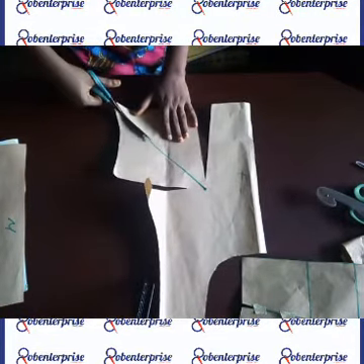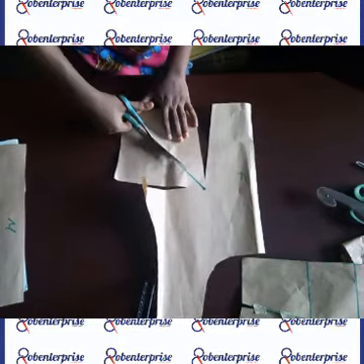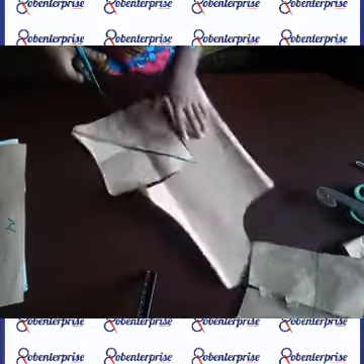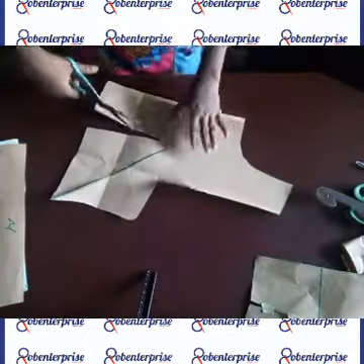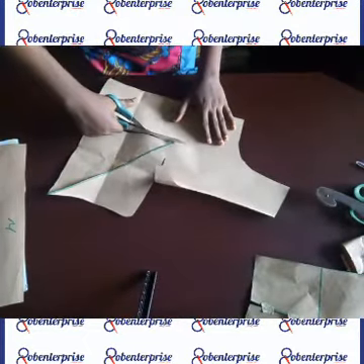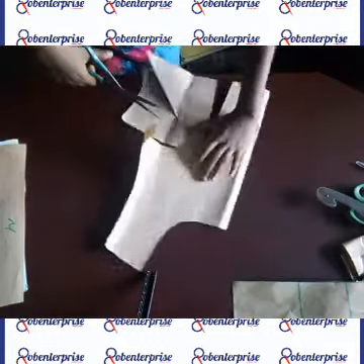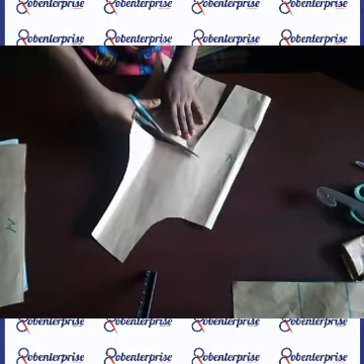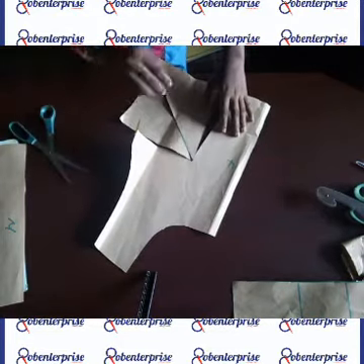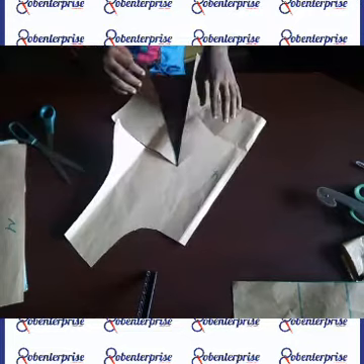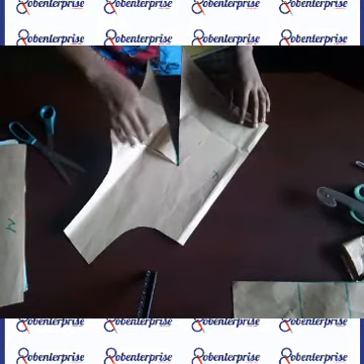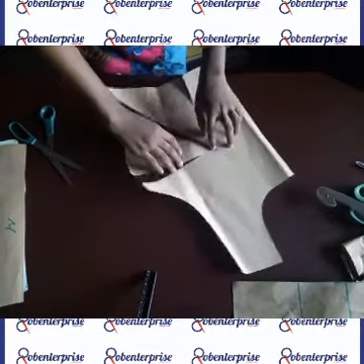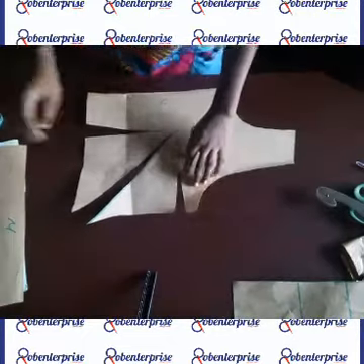Remember, this is a French dart that we are working on now. So we don't want a waist dart and we don't want a bust dart. What we want is a French dart. So how do we go about it? So cut to that point like I'm doing. Then what you just have to do is close your waist dart like so, and close your bust dart also.